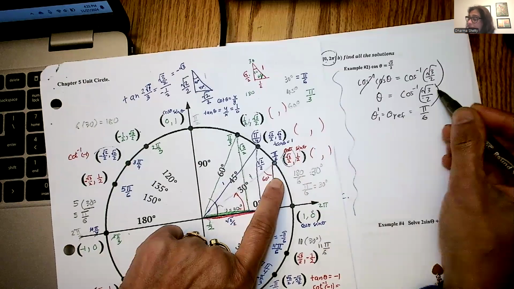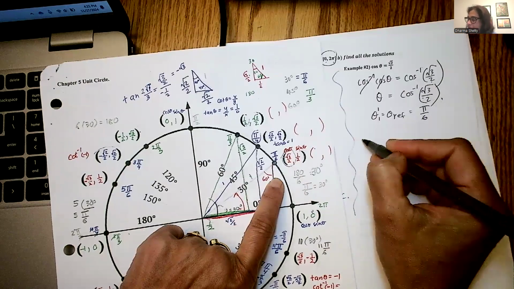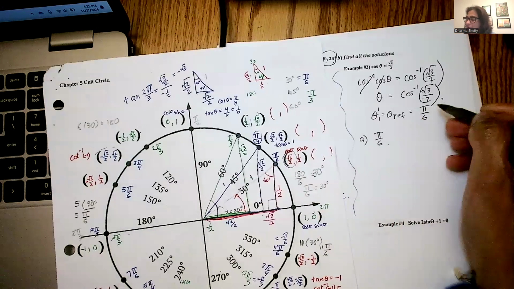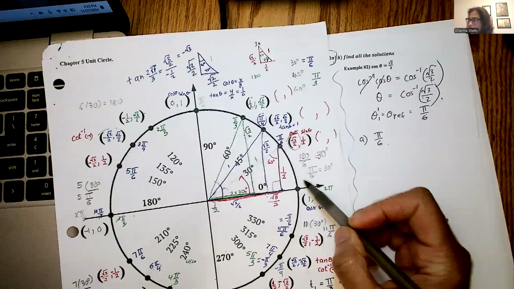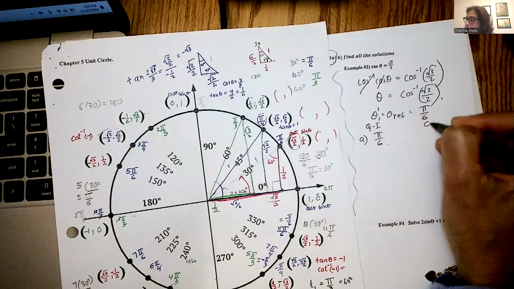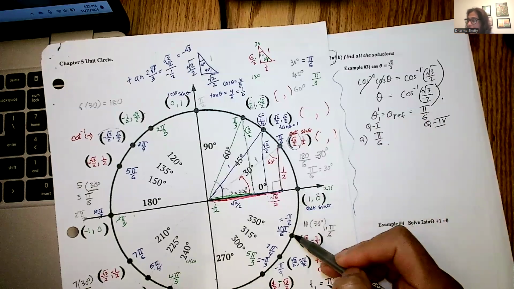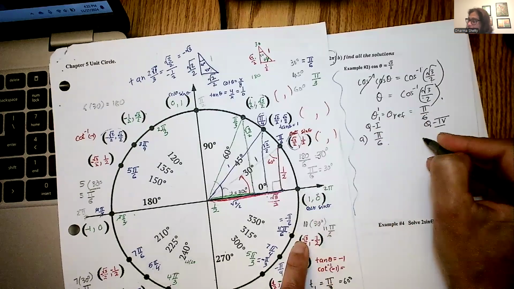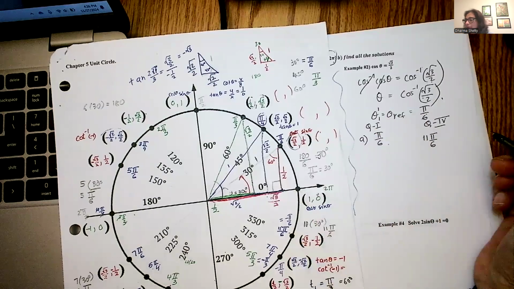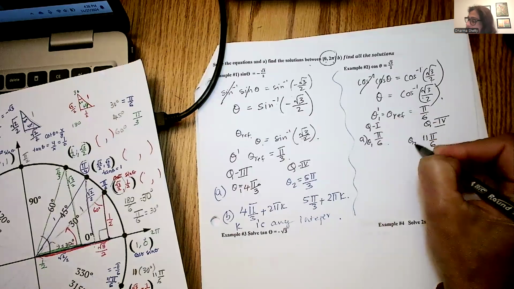So my first angle where cosine is equal to square root of 3 over 2 is pi over 6. So I found the first angle. I will use this as reference angle. So it will be in the fourth quadrant. It is positive in the first quadrant and in the fourth quadrant. So then this will be my reference angle. So this is 11 pi 6. Okay. So this is my first angle. This is my second angle.